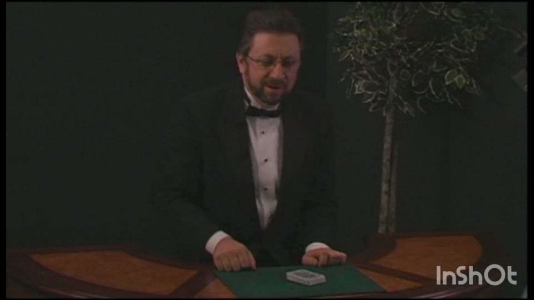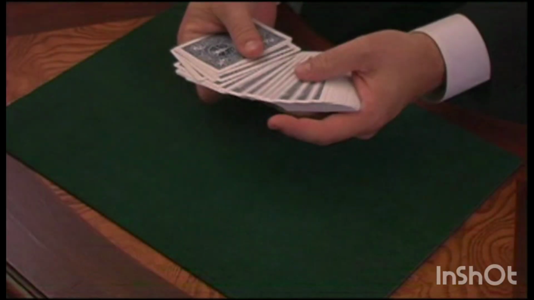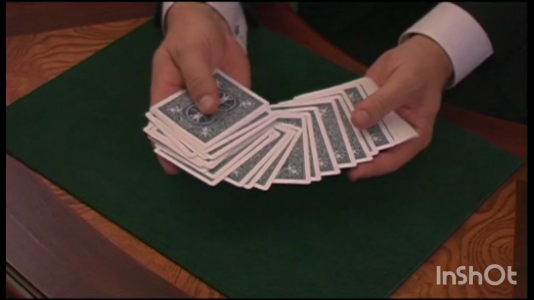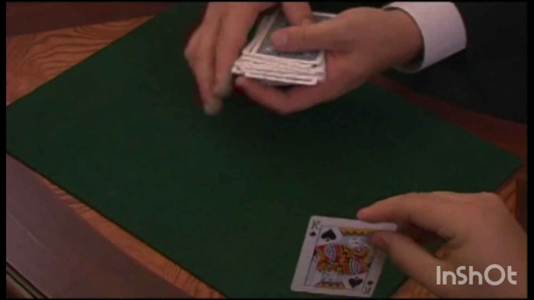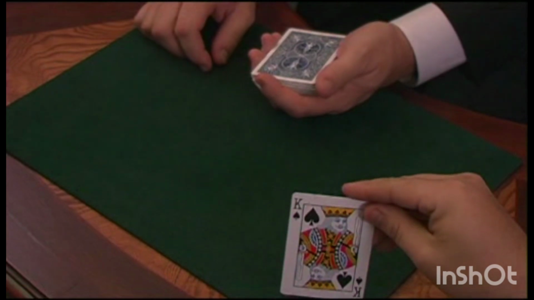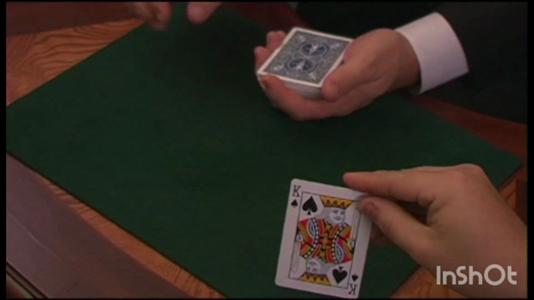It's time to have another card selected. Yeah, let's see. I'll spread the cards out. The gentleman right here, if you would, just draw any one of those cards out. That looks like a good choice. Please remember your card and show it to the gathered multitude.